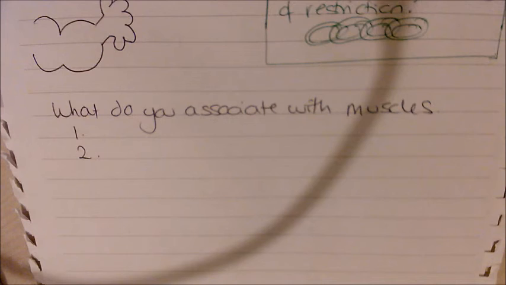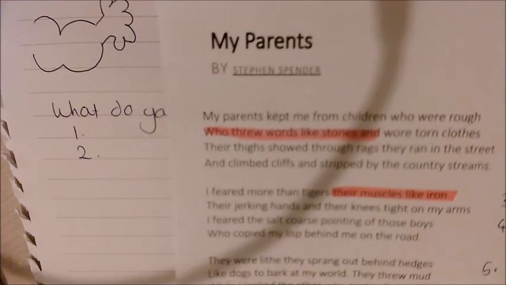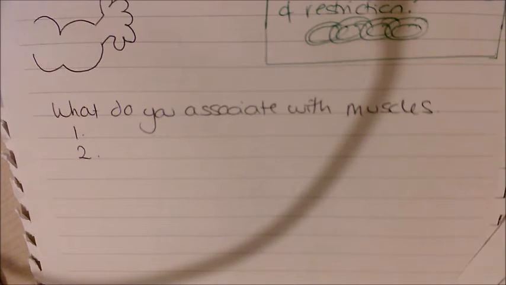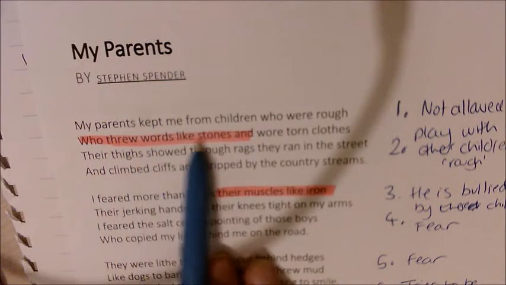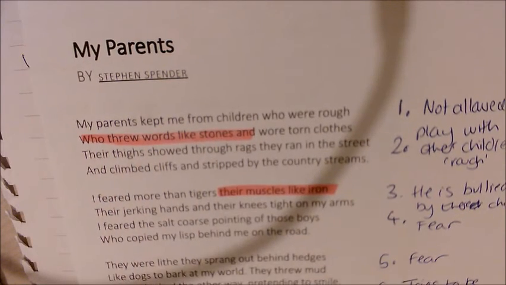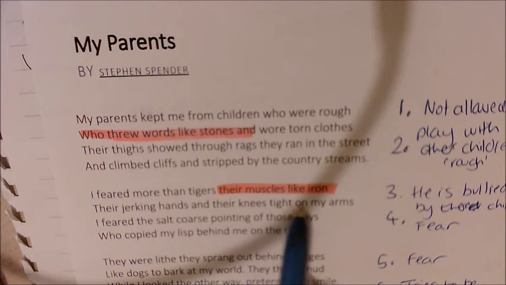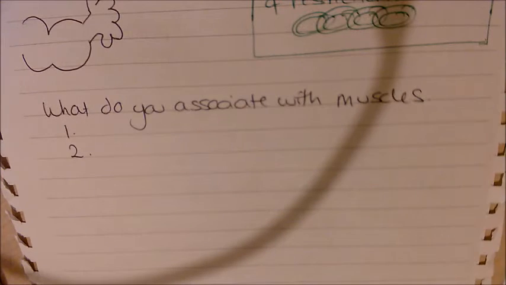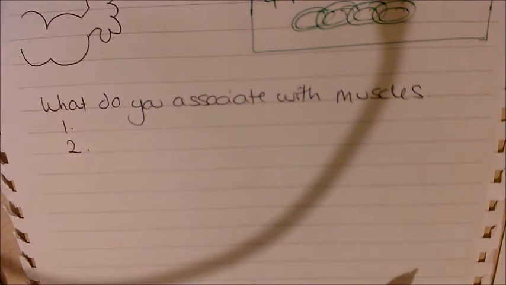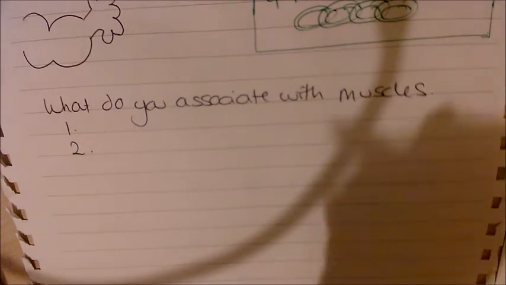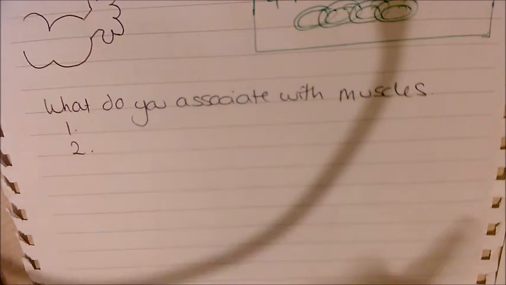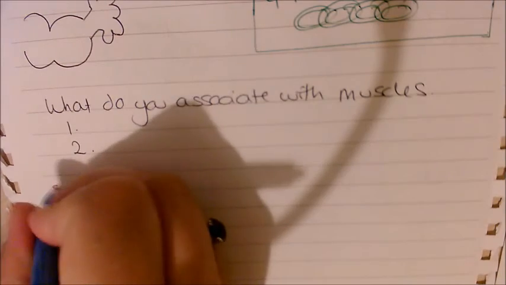Go. So the first stanza was very much talking about the emotional sides of bullying, the words thrown like stones. Now we've got some real sort of physical representation of bullying. We've got the muscles like iron, knees tight on my arms. So still thinking about that muscles like iron. I want you in a sentence now. I'll put it here that I want a sentence.